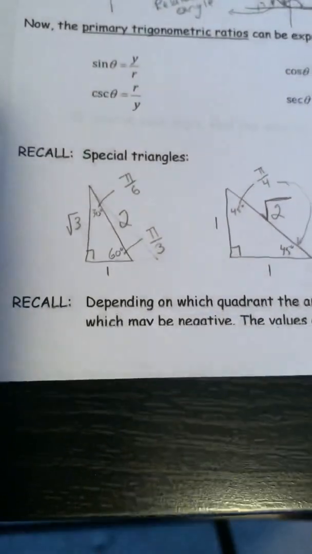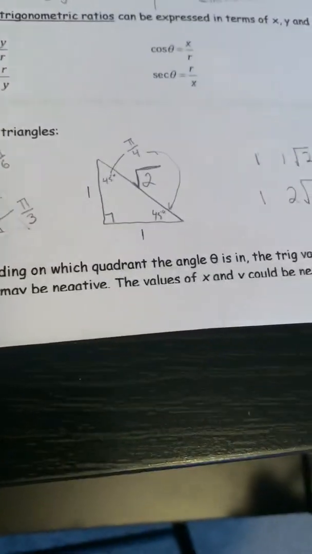Okay, so let's go through some here. Depending on which quadrant angle theta is in, the trig values will be used. Sides, which may be negative. The values of x and y could be negative, whereas r could never be.